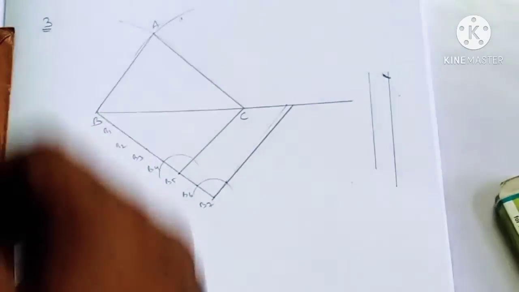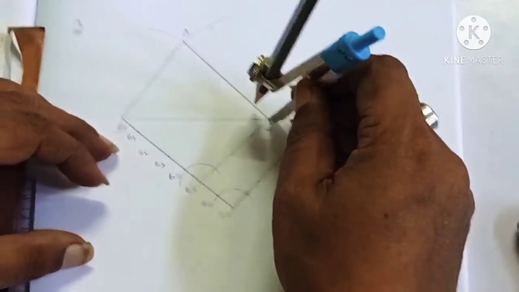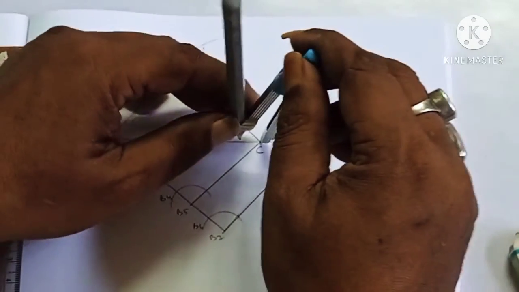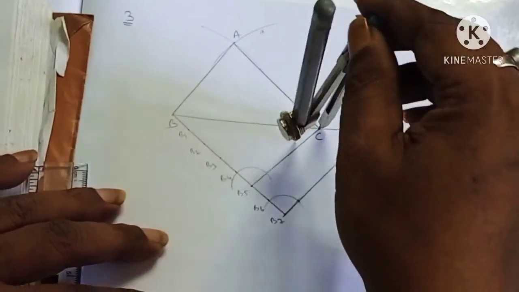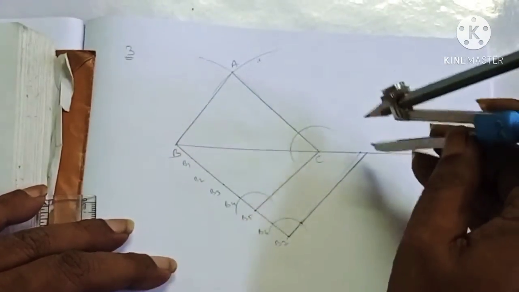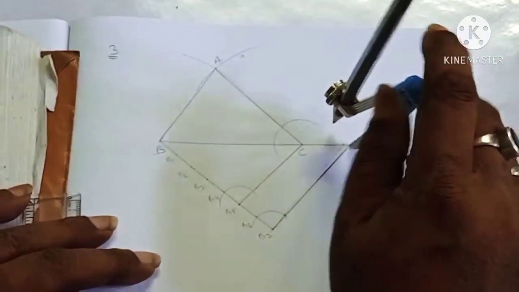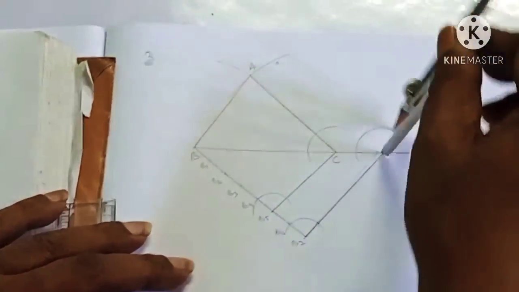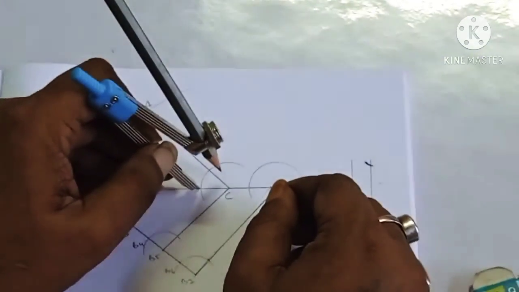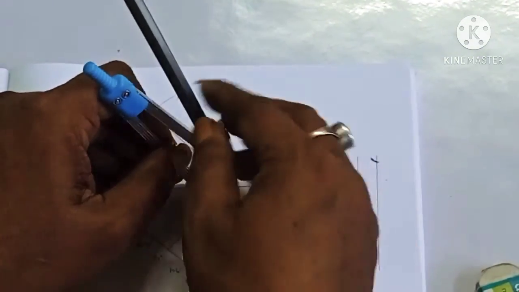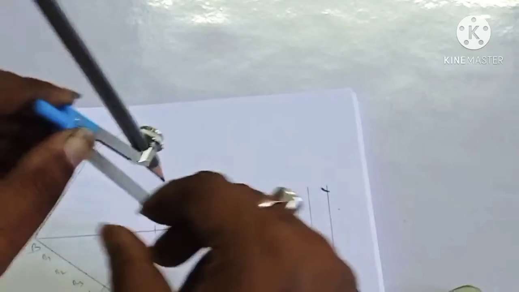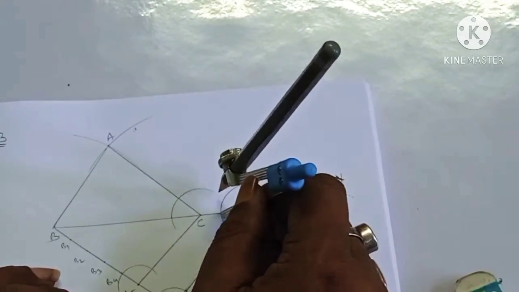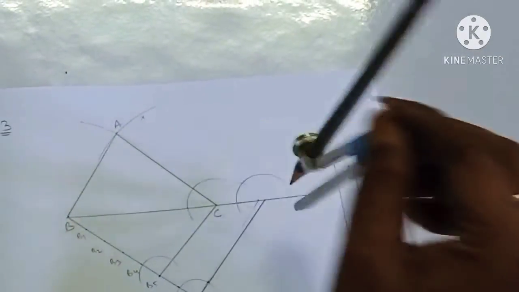Now again, of any measure, I draw an arc taking C as the center, which intersects these two arms of the triangle. Keeping the radius constant, I again draw an arc here. Now I measure this angle, and the same angle is drawn here, which is also called transposing.